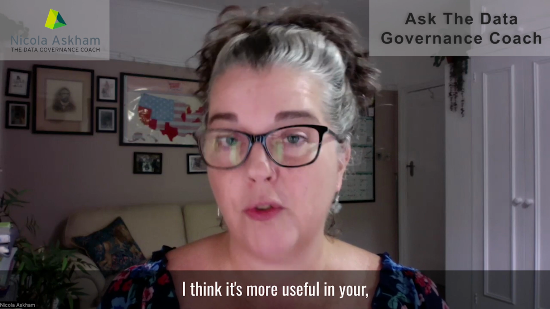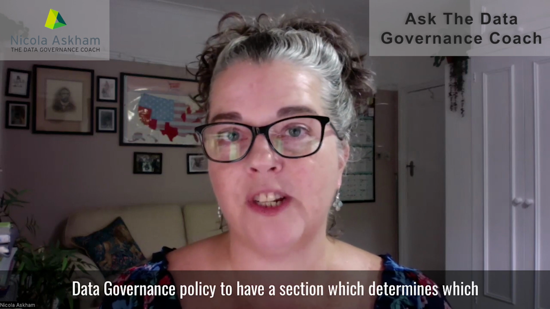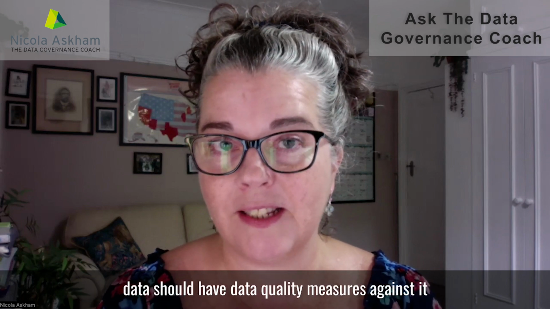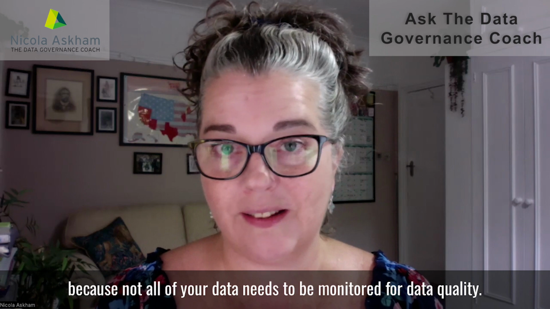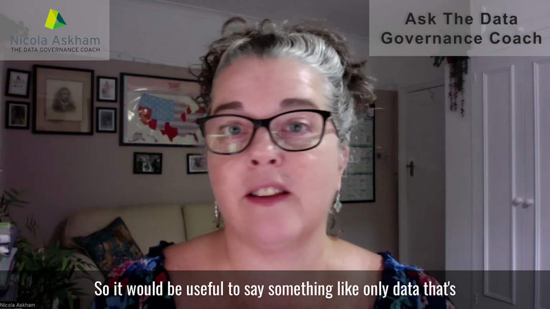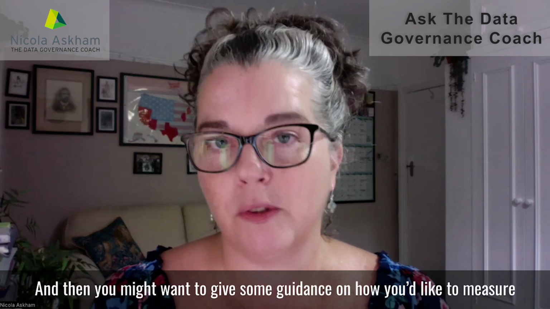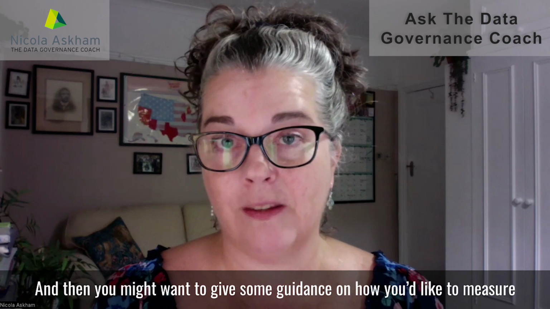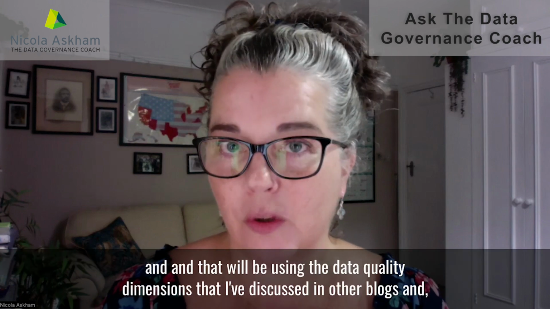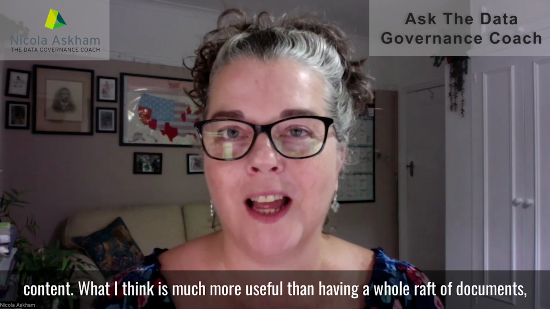I think it's more useful in your data governance policy to have a section which determines which data should have data quality measures against it, because not all of your data needs to be monitored for data quality. So it would be useful to say something like only data that's critical to our organization has data quality rules. And then you might want to give some guidance on how you like to measure the quality of the data in your organization. And that will be using the data quality dimensions that I've discussed in other blogs and content.